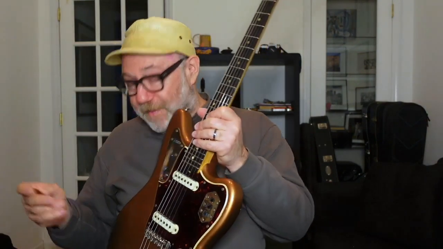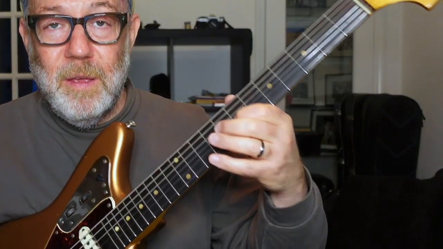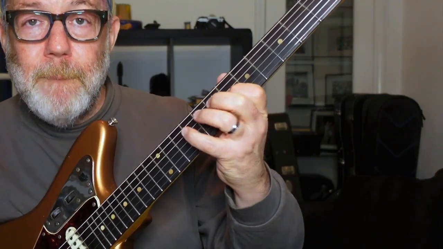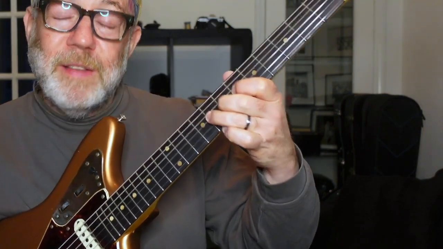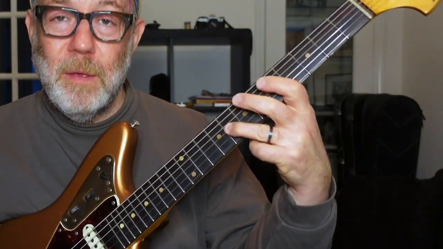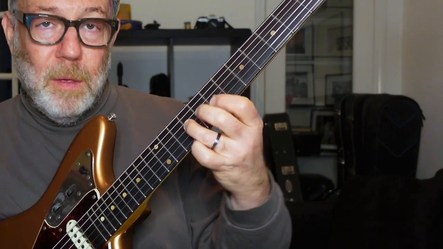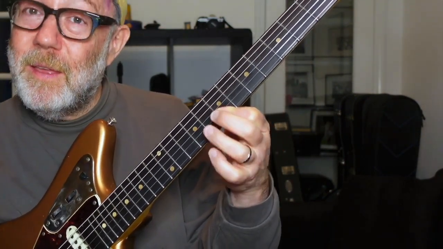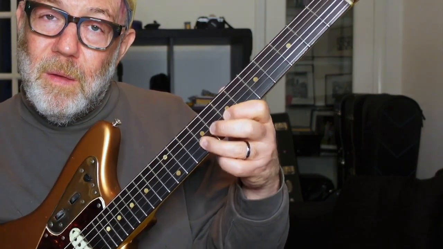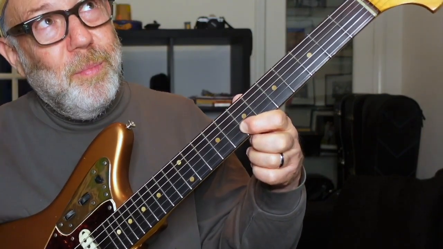You could try doing the same exercise on the fifth. Here's the fifth. G sharp minor. That's the fifth of E is the note B. Fifth of B is F sharp.